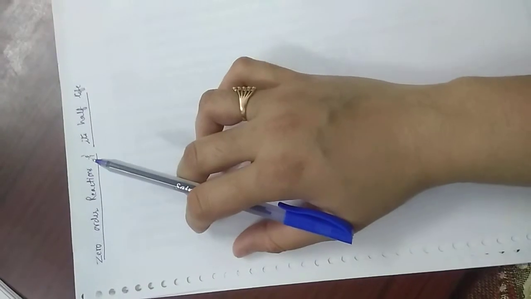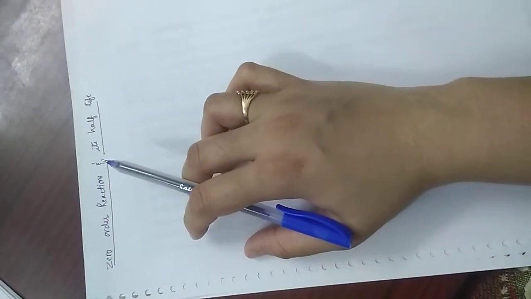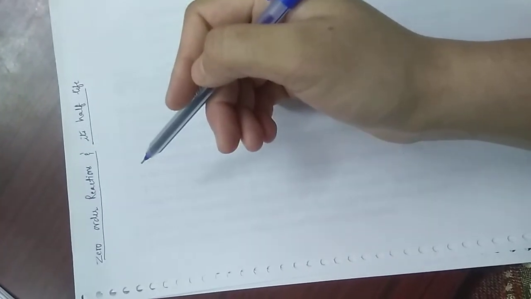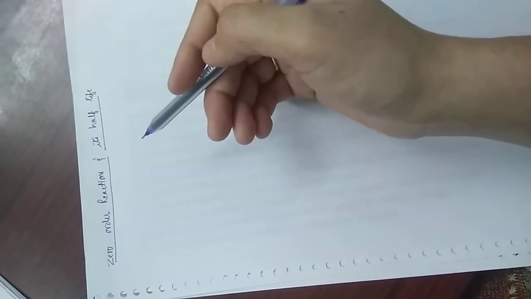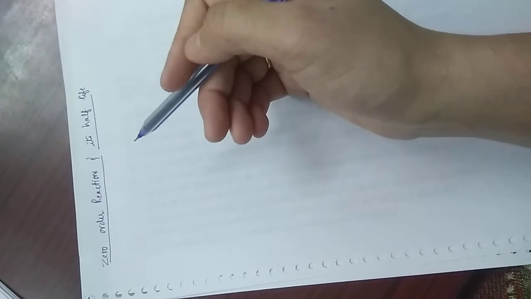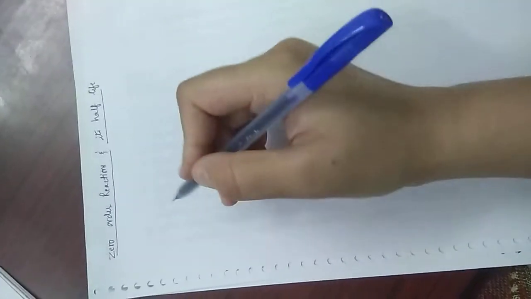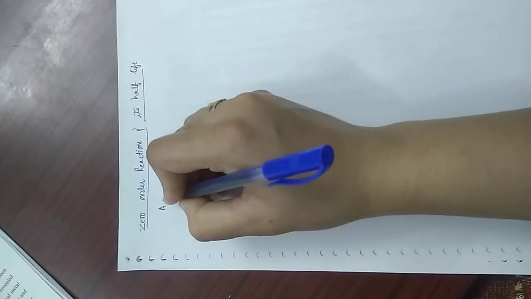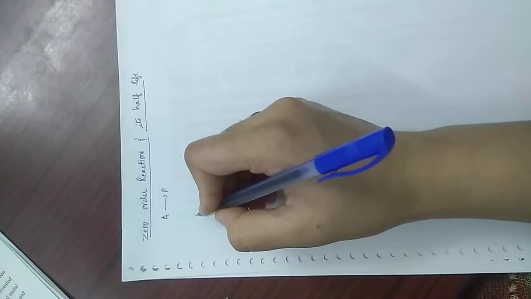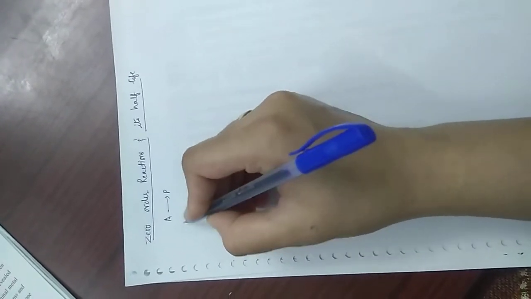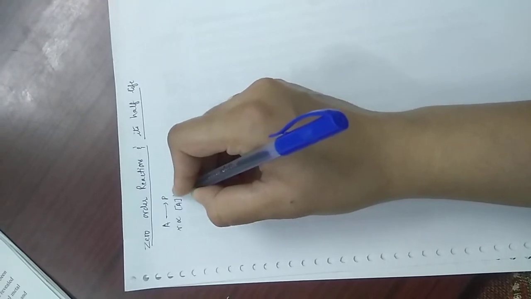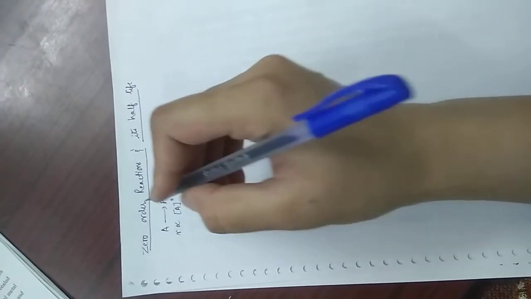Today we will be studying zero order reaction and its half-life. So what is a zero order reaction? A reaction is said to be a zero order reaction if its rate is independent of the concentration of the reactants. Let's suppose we have an equation A gives P, where A is our reactant and P is our product. So its rate will be directly proportional to concentration of A raised to the power 0.